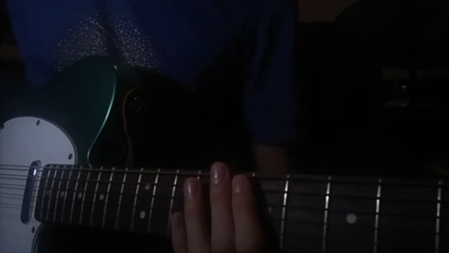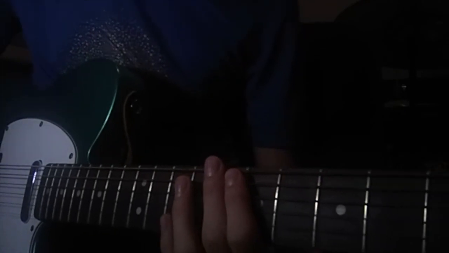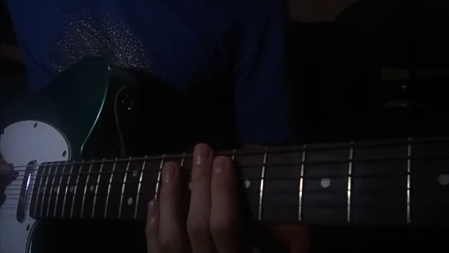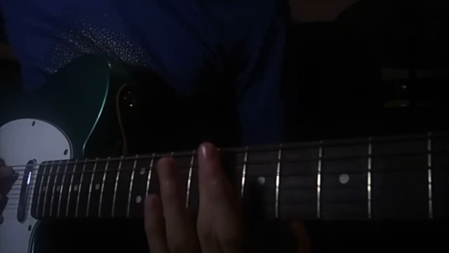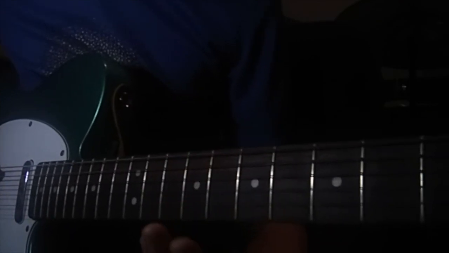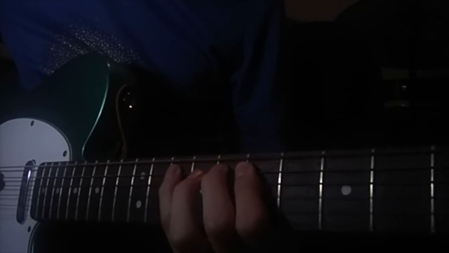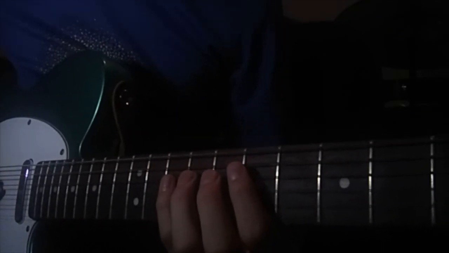Okay, so how do we actually build chords from this major scale? To build a chord progression, you have to think of each note on this major scale, C through G, as a chord.